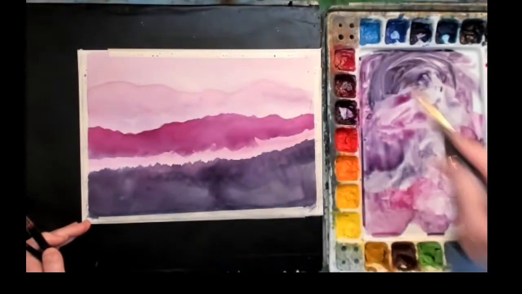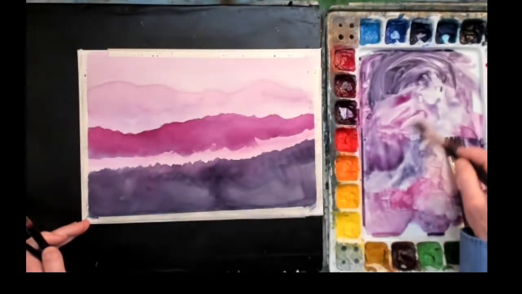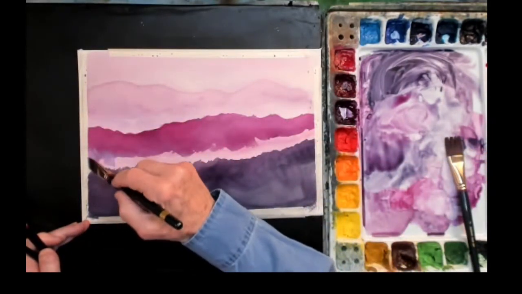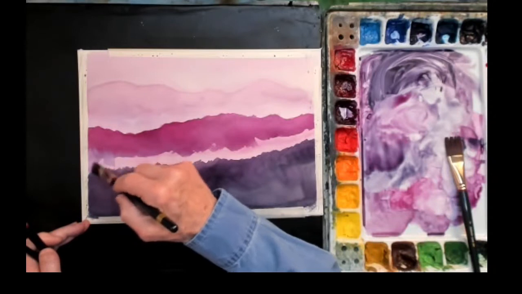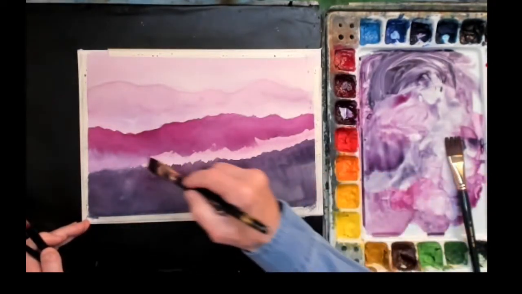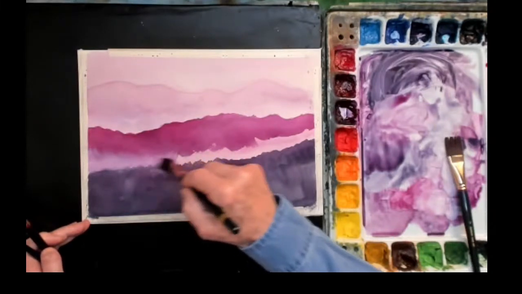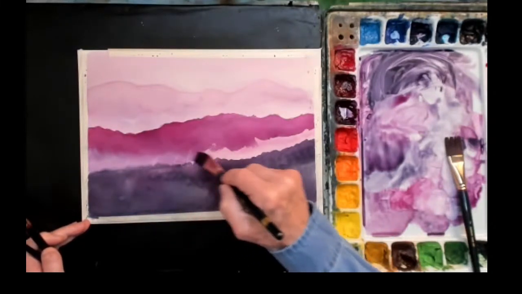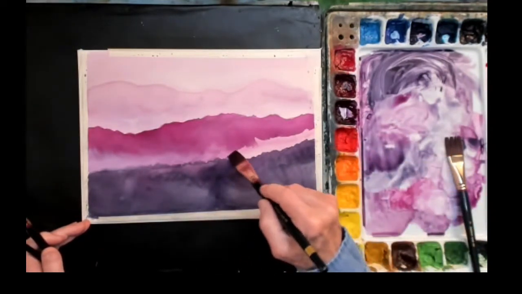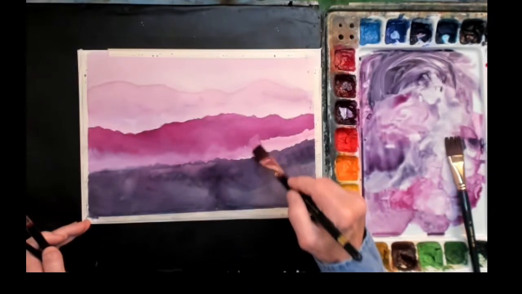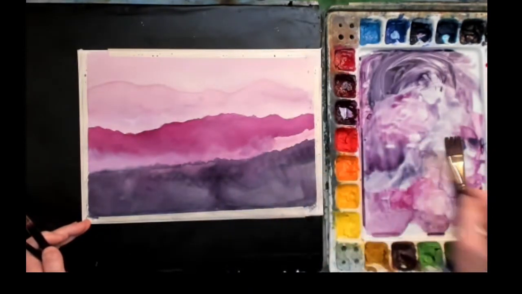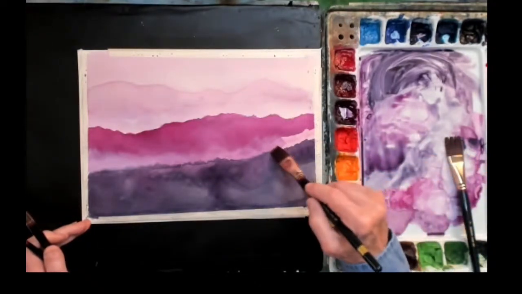Okay, now I'm going to pick up a little bit of that white and lighten this up. Just a little bit of white in here, and I'm going to bring that in. Bring that across. So now I'm adding that mist at the bottom of the slope. That mist you'll find in the mountains. It's always there. So now I'm painting the misty area. It's a little bit lighter.